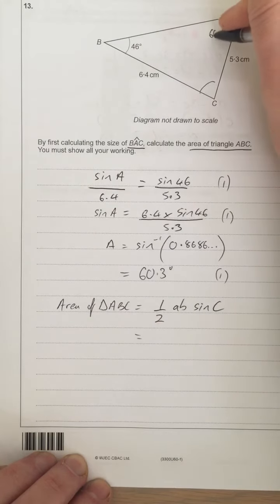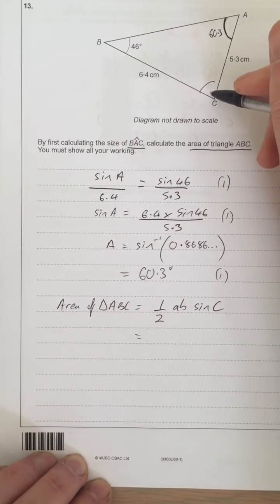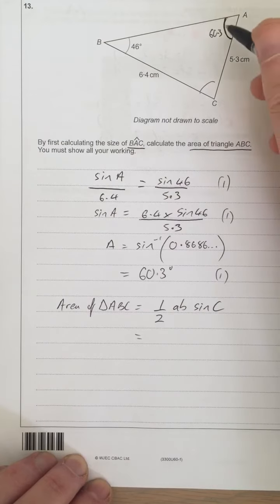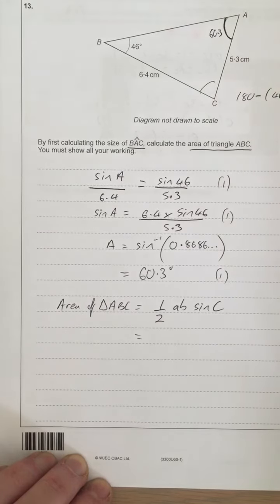But now we know A is 60.3, we can work out angle C by taking the 2 angles away from 180. So 180, take away the 46 and 60.3, and that's going to give you 73.7.